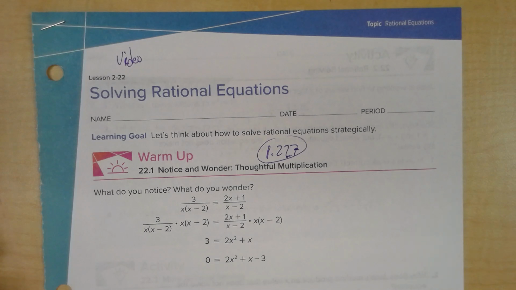All right, we're solving more rational equations today, starting on page 227. What do you notice? What are you under? Is the warm-up.